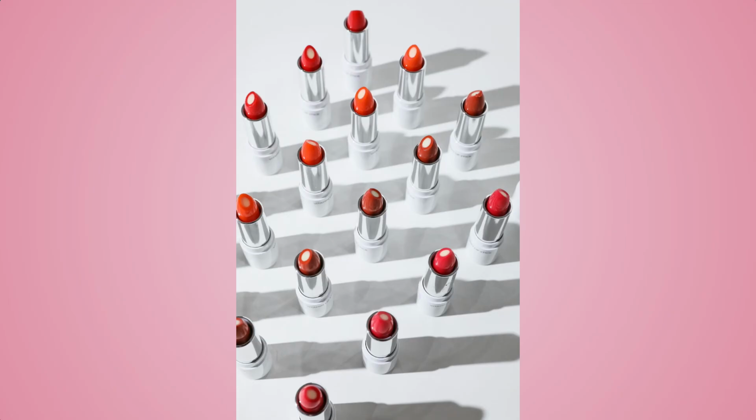Color coordination: pay attention to color coordination between the product, props, and background. Choose colors that complement or contrast with the product to create a visually appealing and harmonious composition. Consider color psychology to evoke specific emotions or create a certain mood.